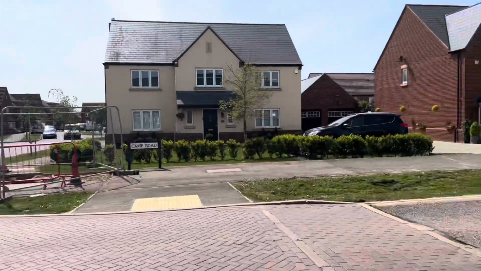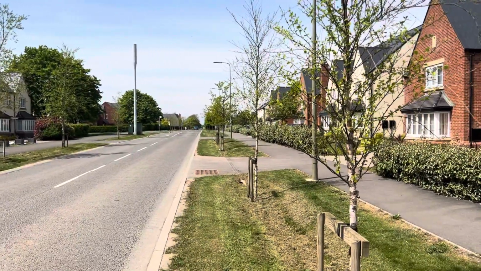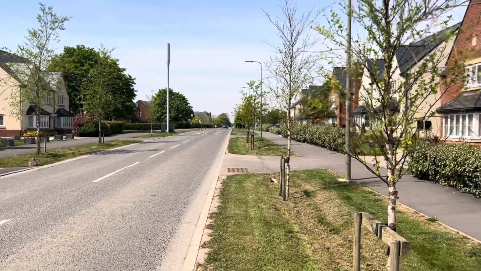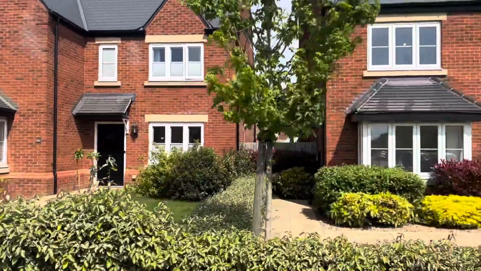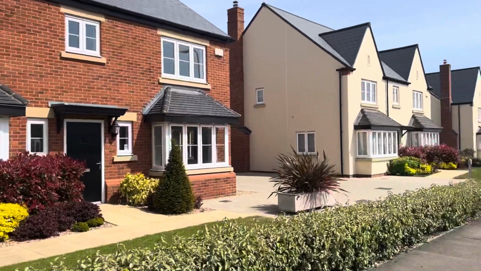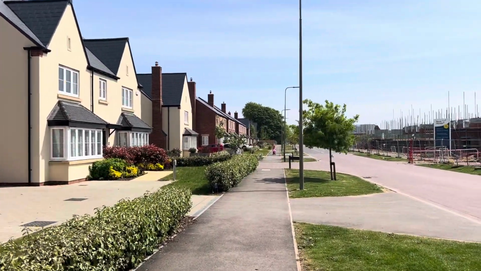So we're on the western side of Heyford Park. This is Camp Road, which is a straight street we talked about earlier. What's really quite interesting here is you've got homes that have what's called frontage access.